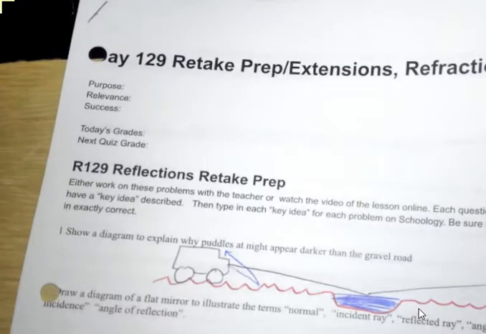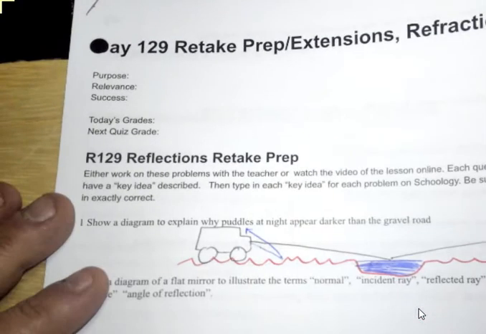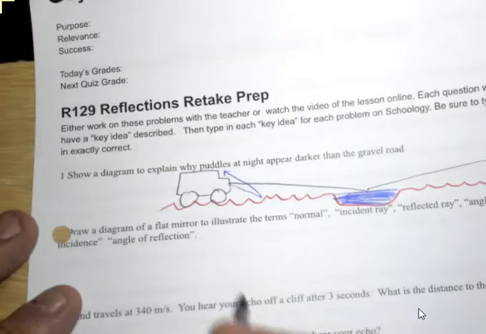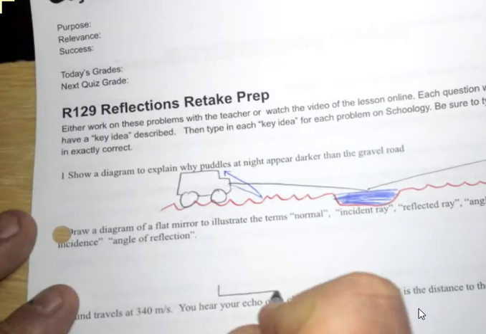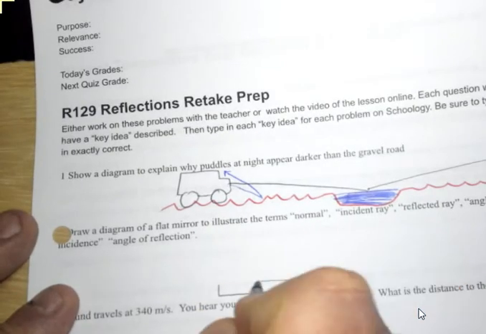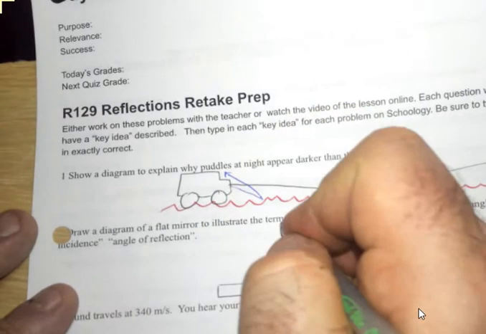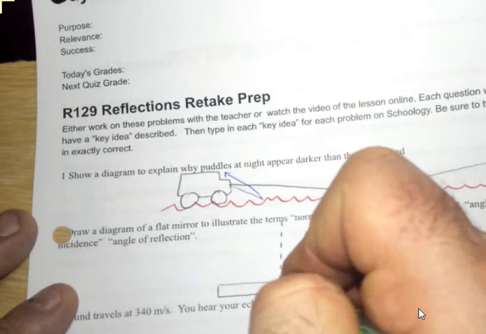Okay. Number two. Draw a ray diagram of a flat mirror to illustrate all these terms. Okay, so we have the flat mirror. The normal is going to be the perpendicular line to the surface.